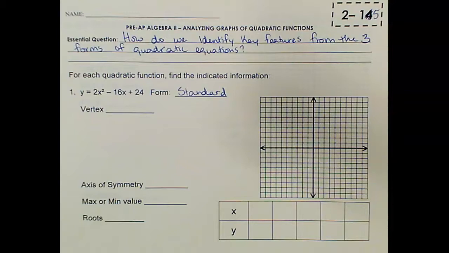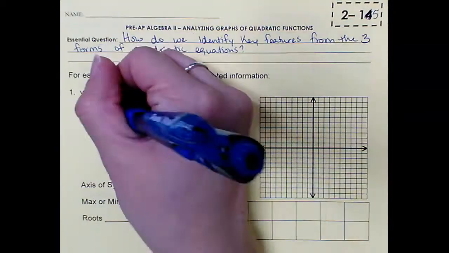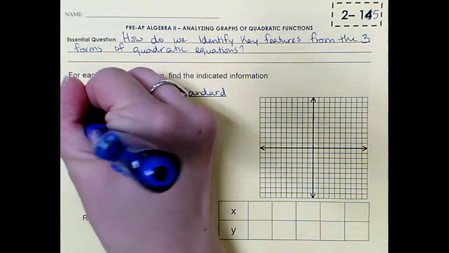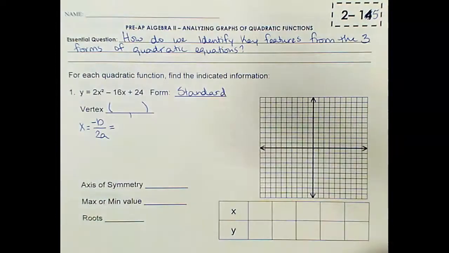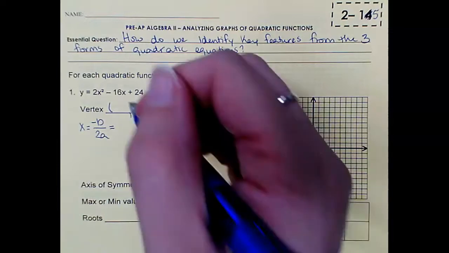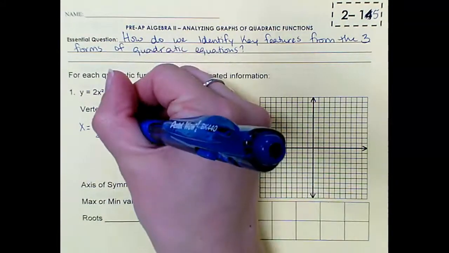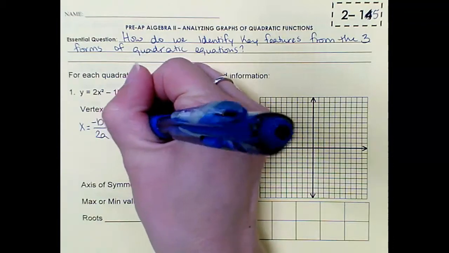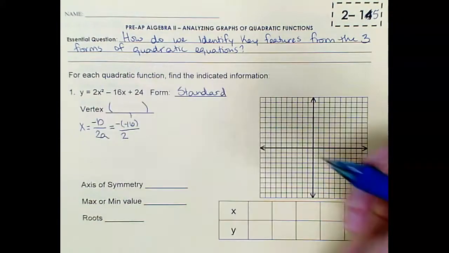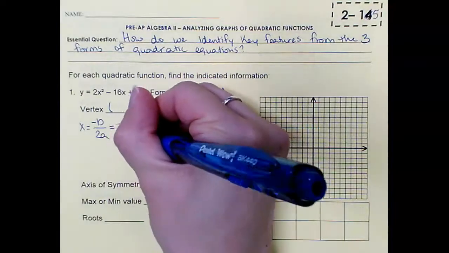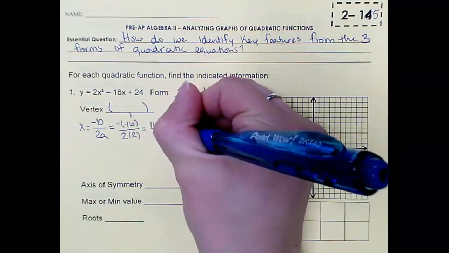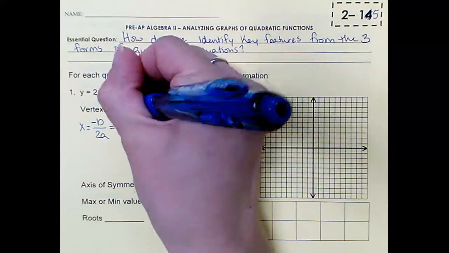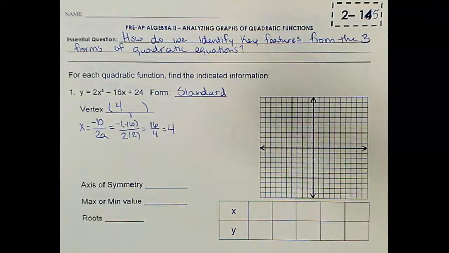And if you remember from yesterday, or if you have your notes out, the vertex can be found using a little formula. So the vertex is a point, and the x value can be found by finding negative b over 2a. So let's go ahead and substitute the pieces. B is negative 16, so negative 16 over 2 times a, where a is 2. So this is really 16 divided by 4. And what is that? That's just 4. So there's my x value of the vertex.